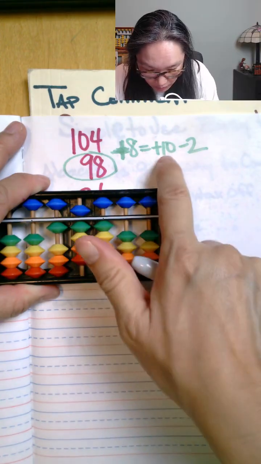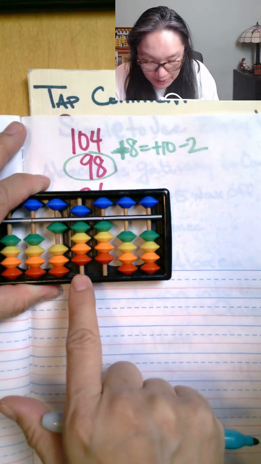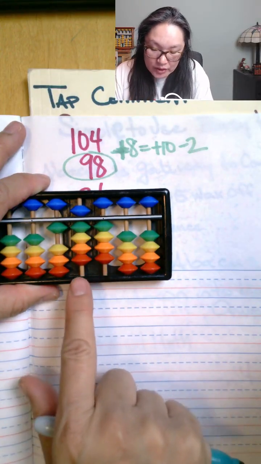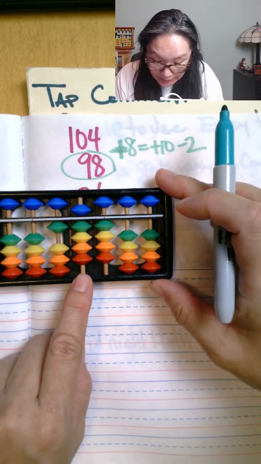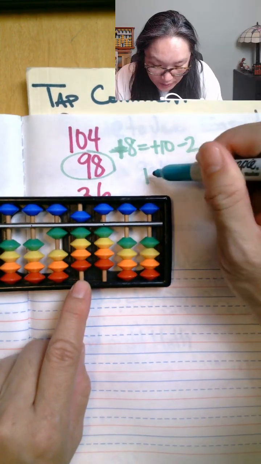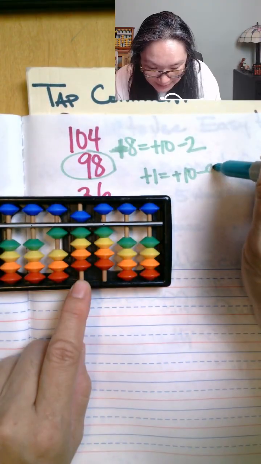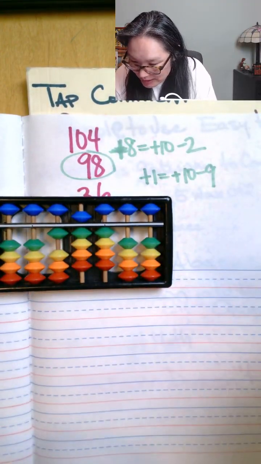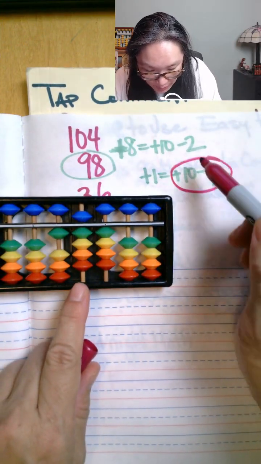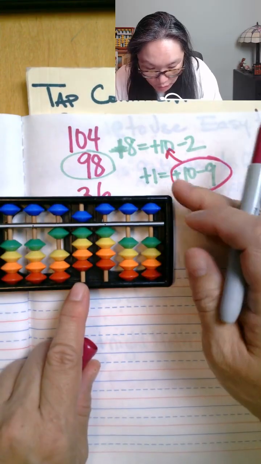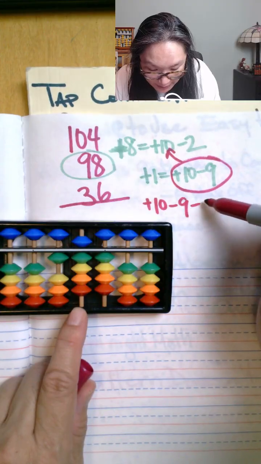So we're back to here. We want to plus the 10. We take away the 2, we plus the 10. Plussing the 10 just means that we go to the next column over. But notice I don't have any beads to add the 1. What is another way to add the 1? 1 is equal to plus the 10 minus the 9. So what I'm going to do is substitute this equation into here. So when I rewrite it, it would be plus 10 minus 9 minus 2.